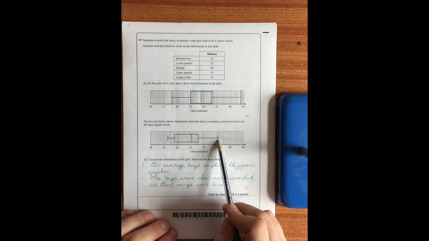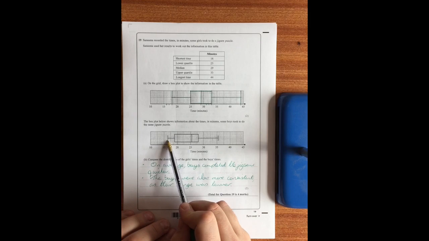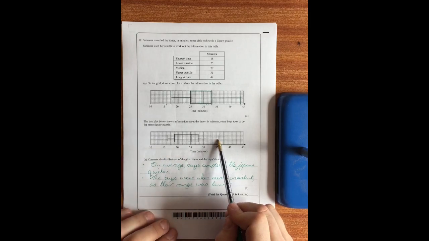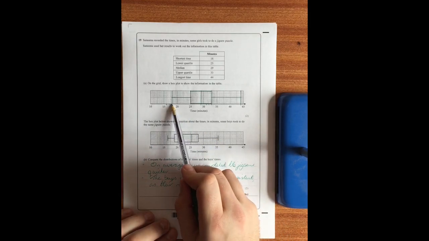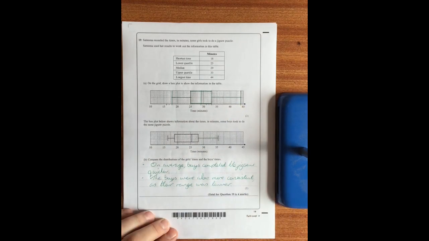We could also look at the range. The boys' range from here to here is from 16.5 to 35.5, which is 19. And for the girls, it's from 18 to 44, which is 26. So we can say the boys were also more consistent, that's a very important word, as their range was lower.